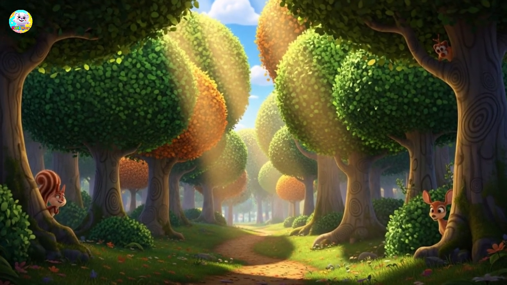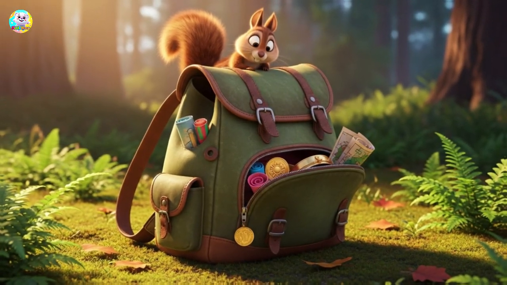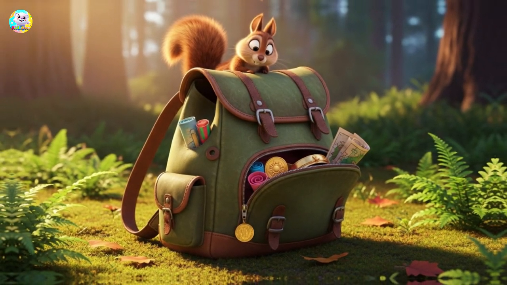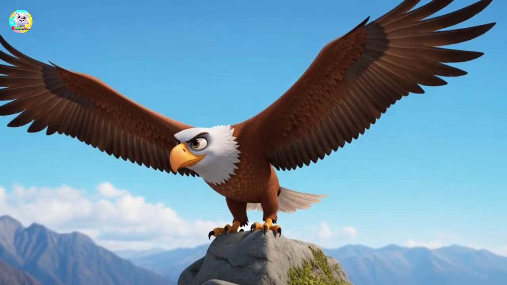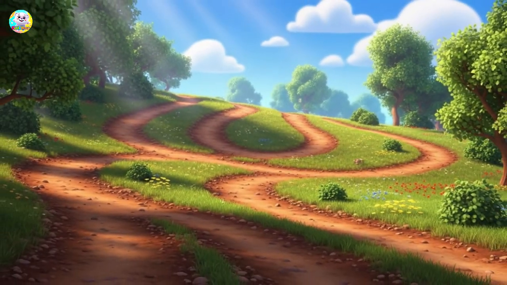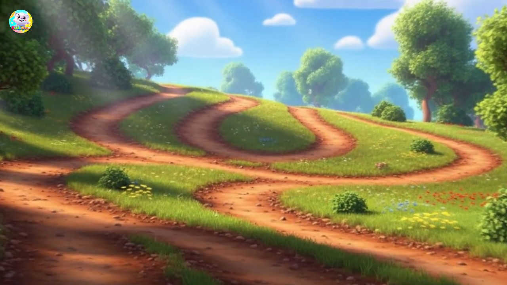To find hidden treasure. R is for river, flowing with pleasure. S is for star, guiding the way. T is for trail, where you play all day.